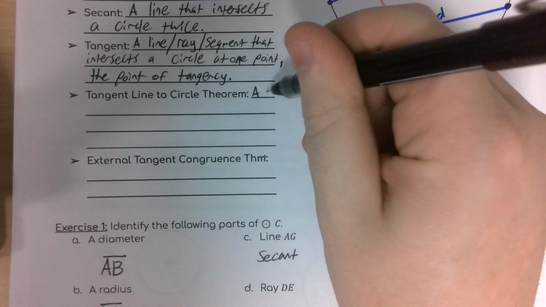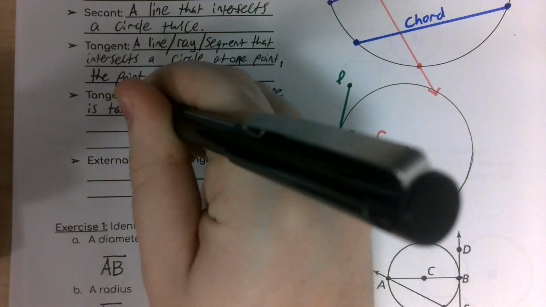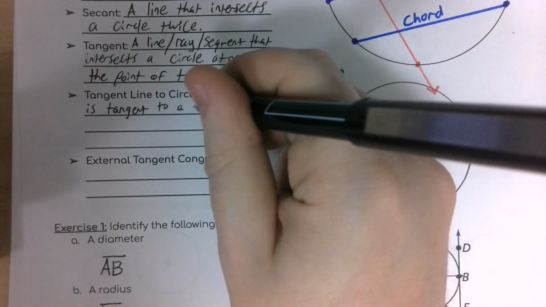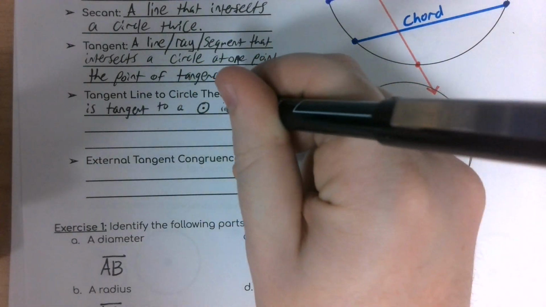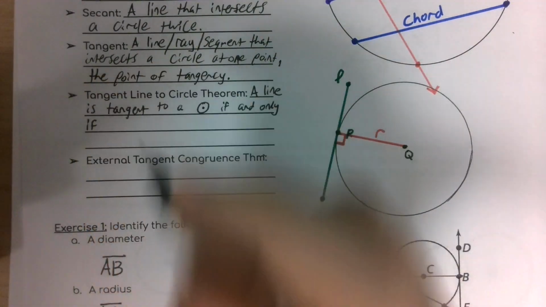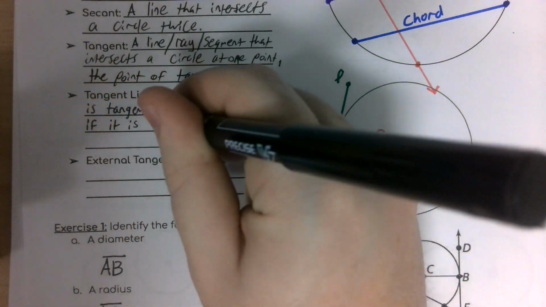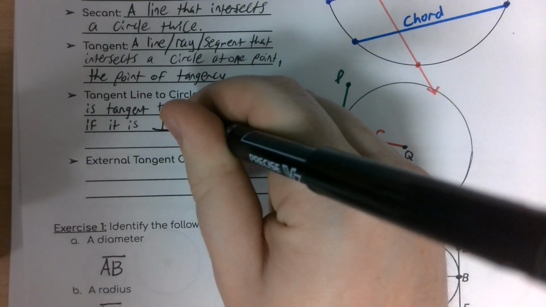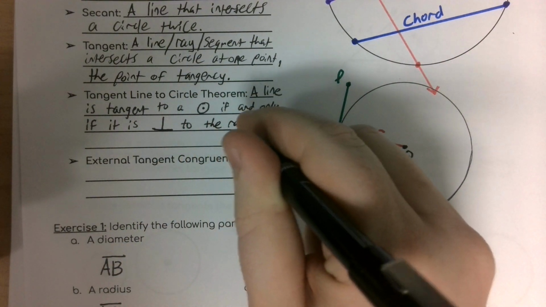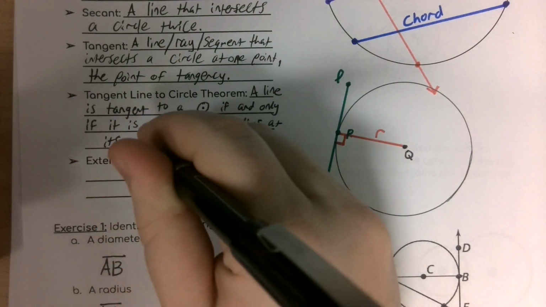A line is tangent to a circle if and only if it is perpendicular to the radius at its endpoint.